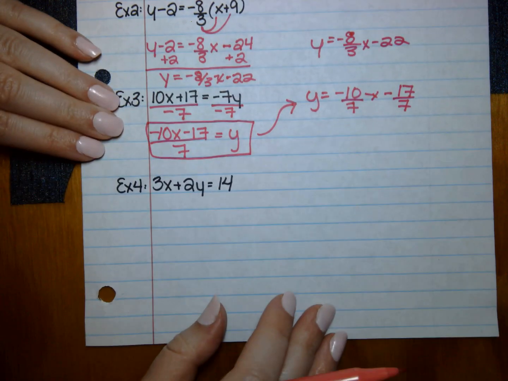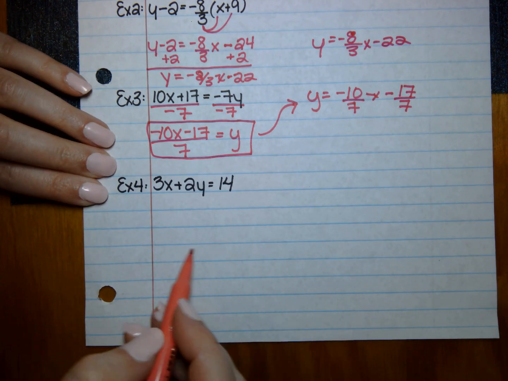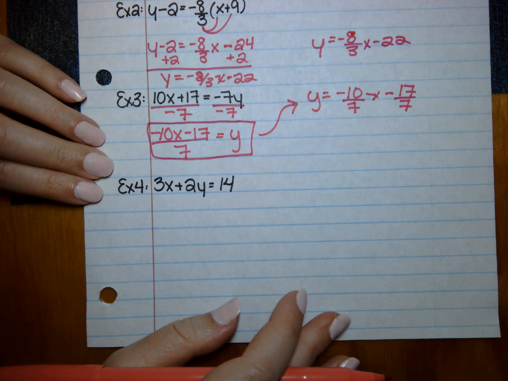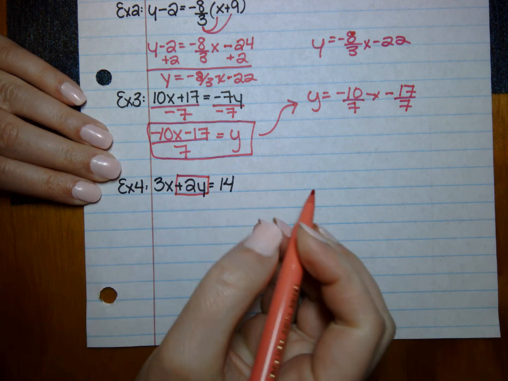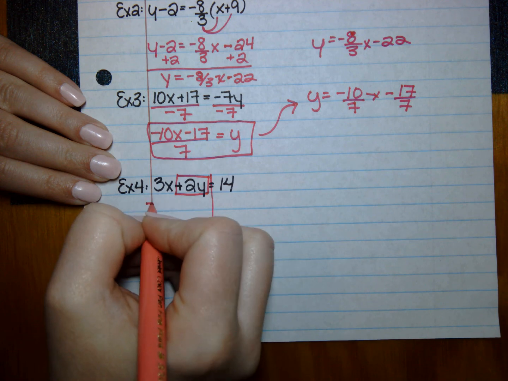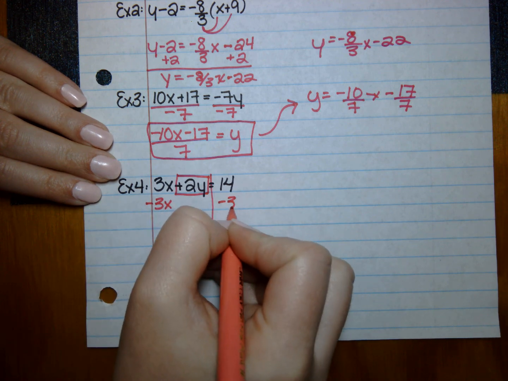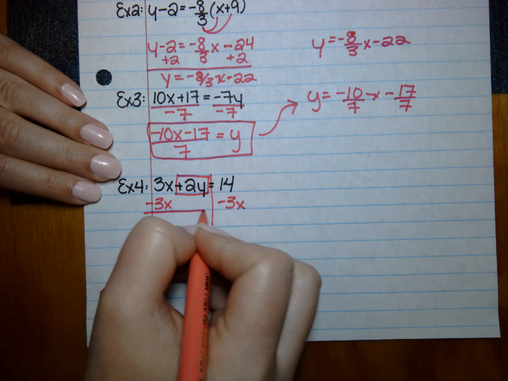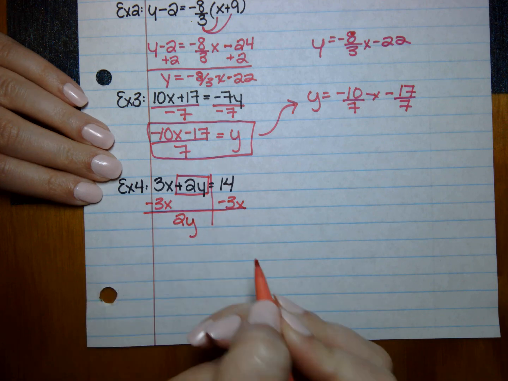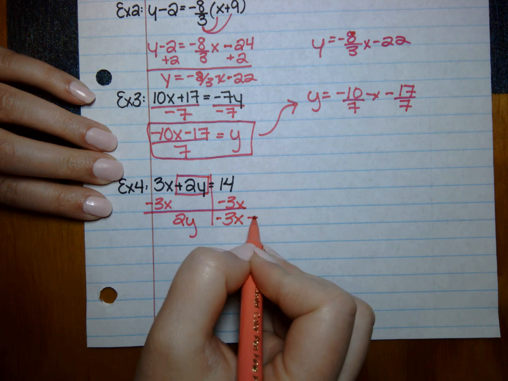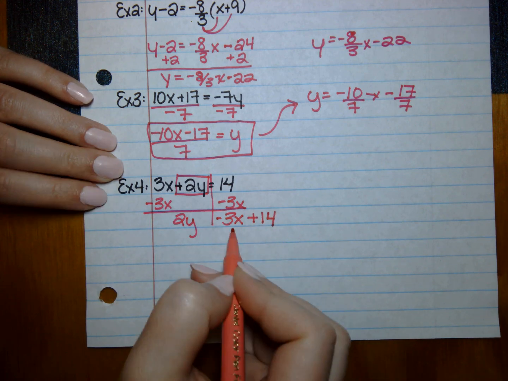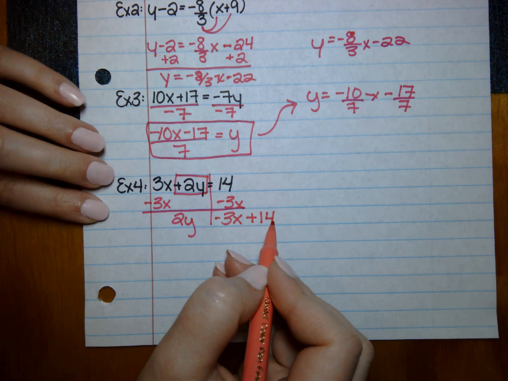And for example 4, I have 3x plus 2y is equal to 14. If I want to isolate my y term, I need to get rid of the 3x. So I'm left with 2y on the left side. On the right side, I have a negative 3x and a positive 14. We can't combine these because one has variable and the other one doesn't.